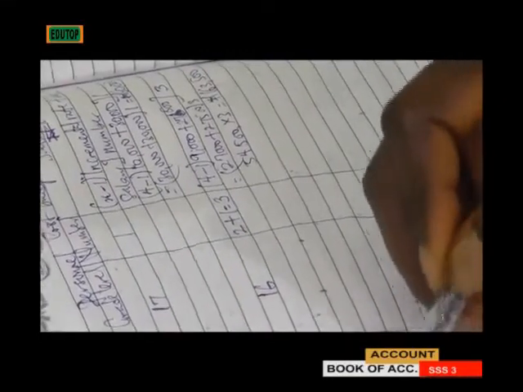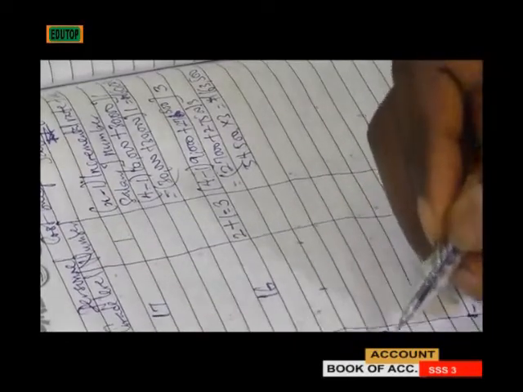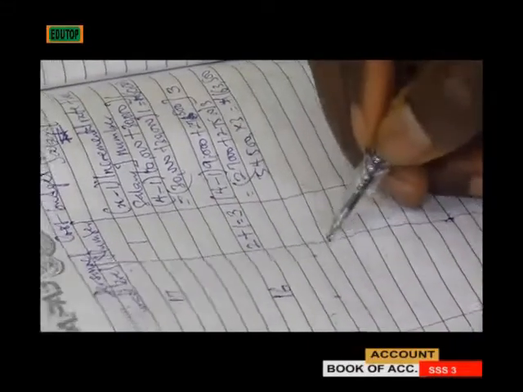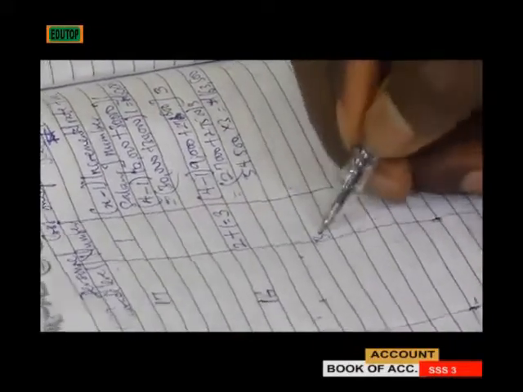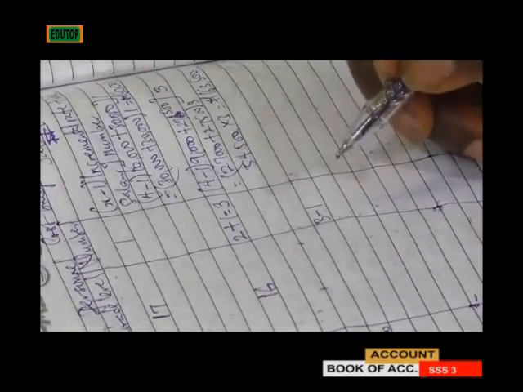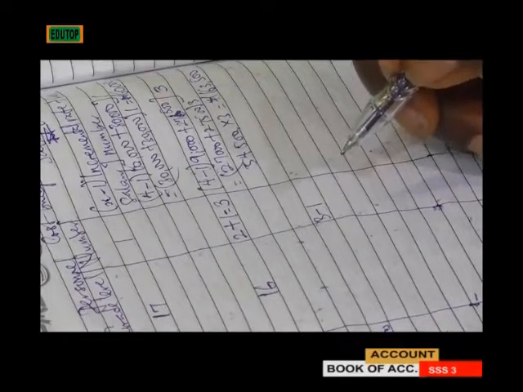Now, looking at the post, let's now go to assistant director. One assistant director has been promoted to deputy director. So there are 3 before. One has been promoted. You let it -1. Now, remember they said another one, chief accountant, is also due for promotion.